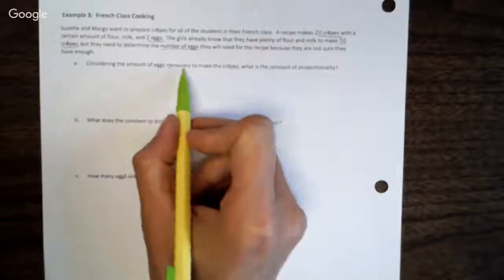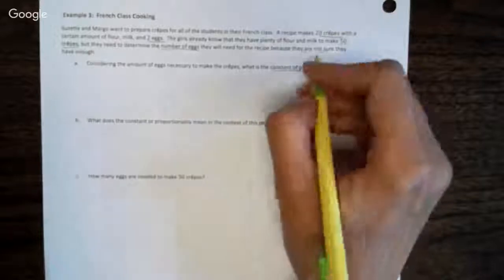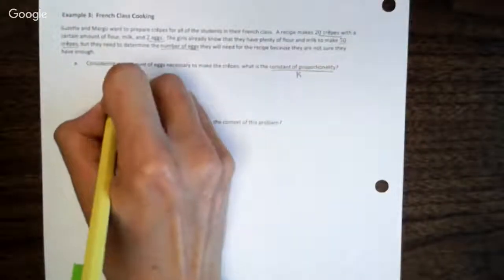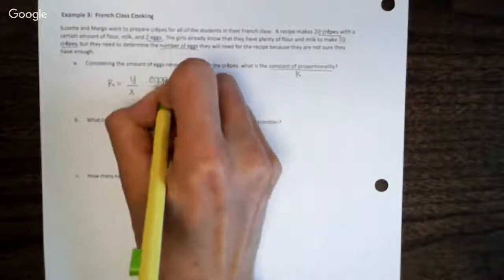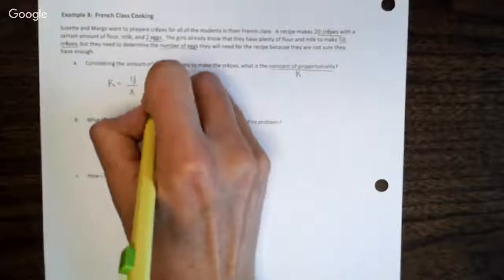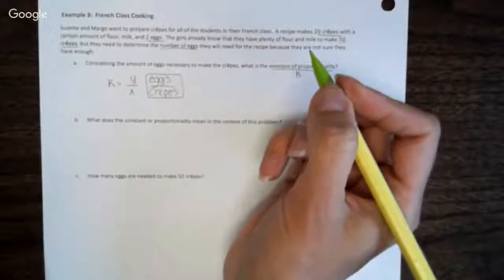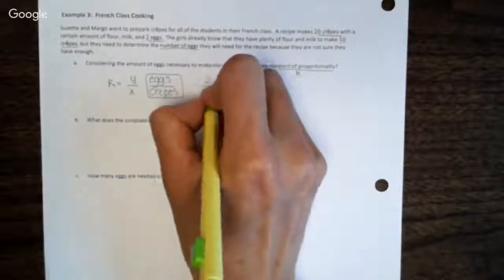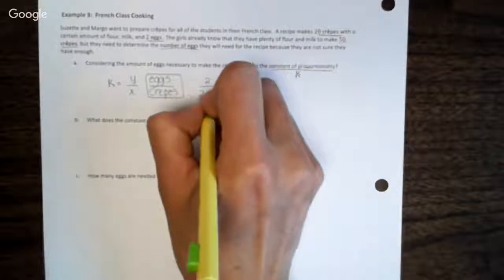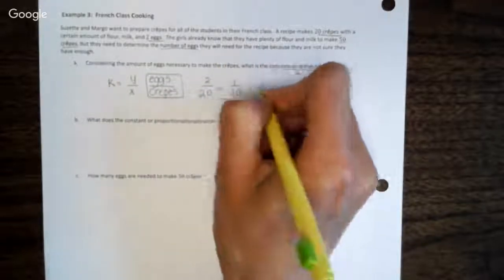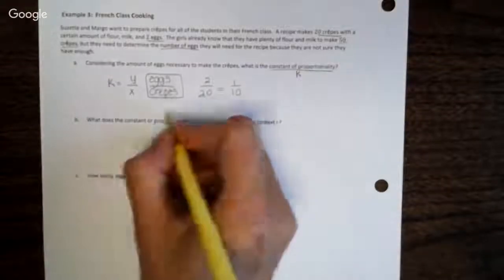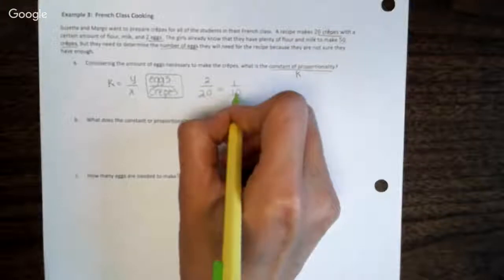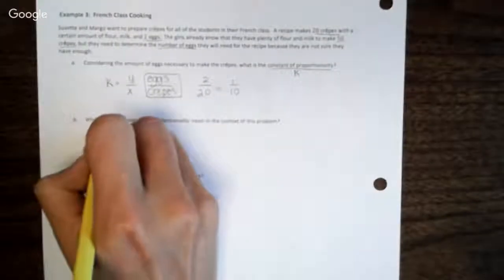So considering the amount of eggs necessary to make the crepes, what's the constant of proportionality, our K value? So we want to know K, which is Y divided by X. Now, the number of eggs is going to depend on how many crepes, so we're going to put eggs over crepes. So there are 2 eggs that will make 20 crepes, which is 1/10, and that's our constant of proportionality. What does this mean?